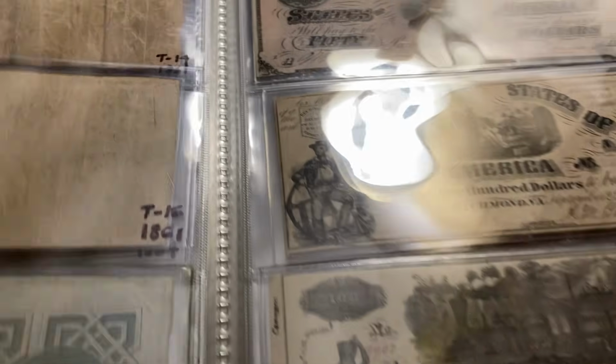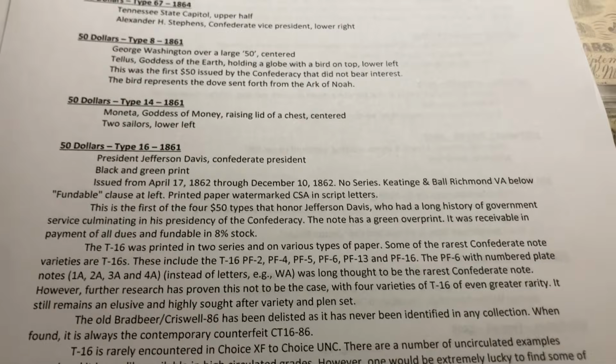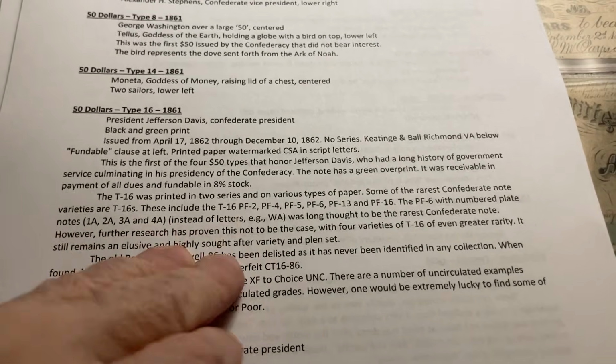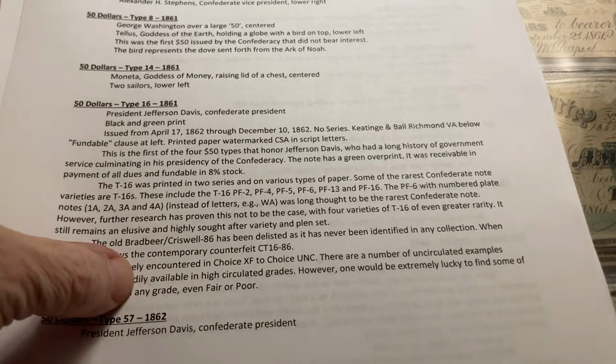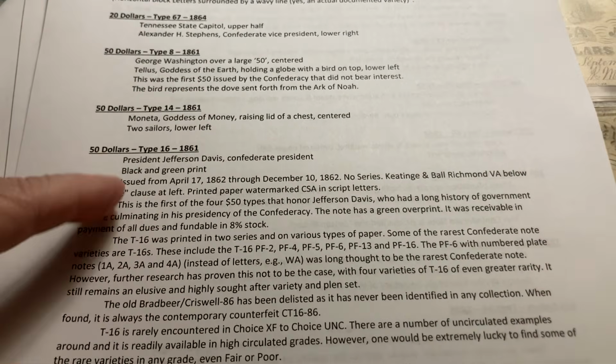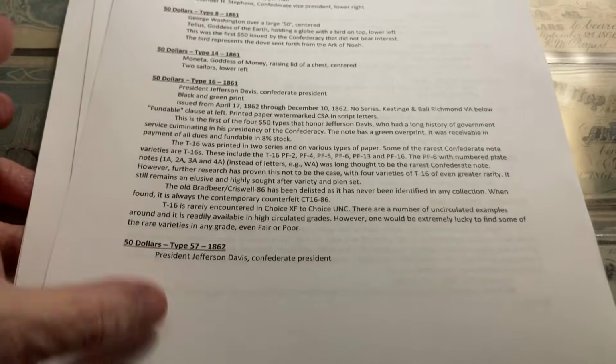The type 16, my friends, let's turn back to the page. I didn't put it in all the way to save time. The type 16 features President Jefferson Davis. He was the Confederate president. The color of the note overall is black and green print. And all of this information has to do with the type 16 and its nuances.